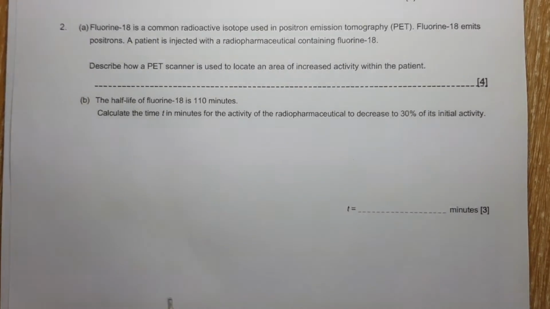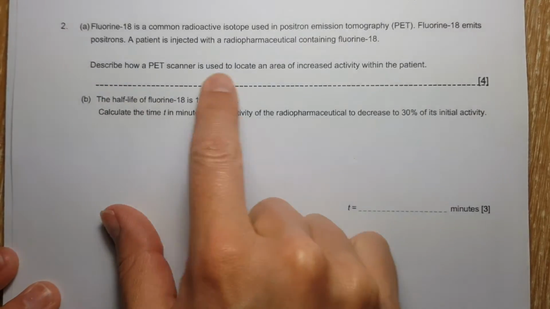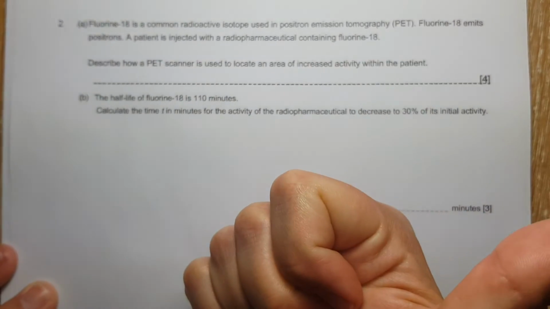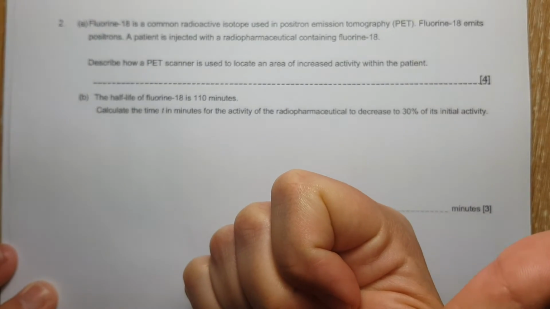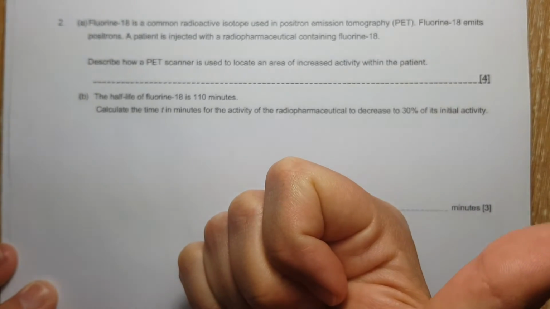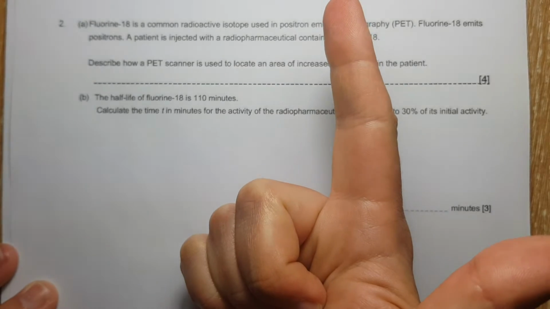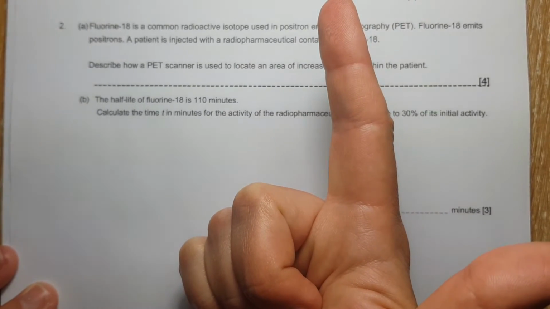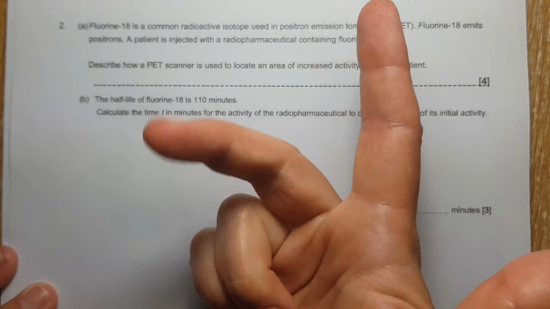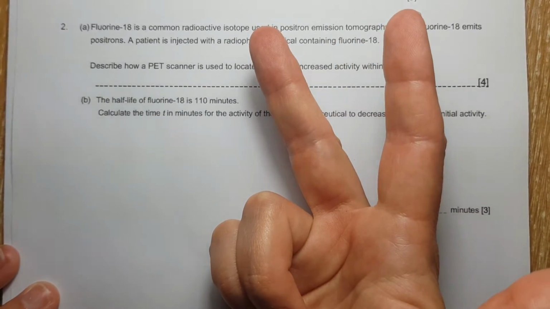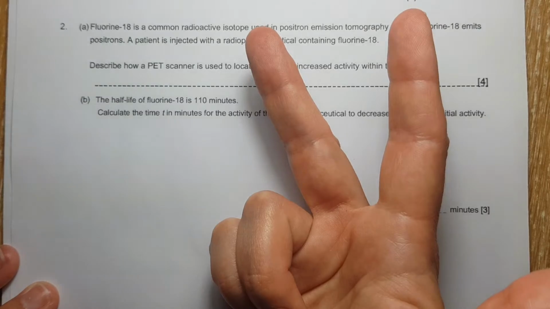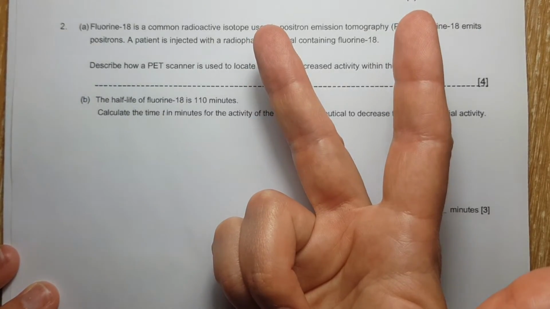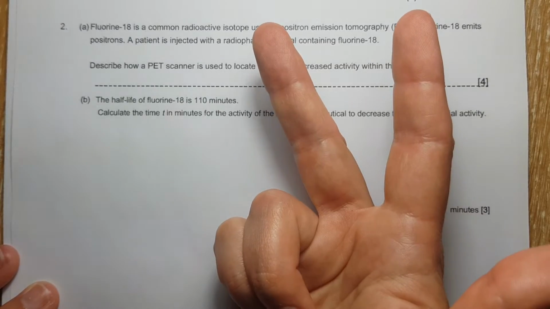Right then, let's see how you did. So for part A here, for the first mark, fluorine-18 collects in the area of increased activity. For the second mark, it emits positrons, and these positrons annihilate with electrons. For the third mark, each annihilation results in two gamma photons travelling in opposite directions. You must specify that they travel in opposite directions.